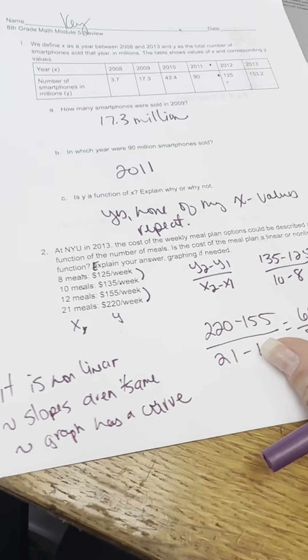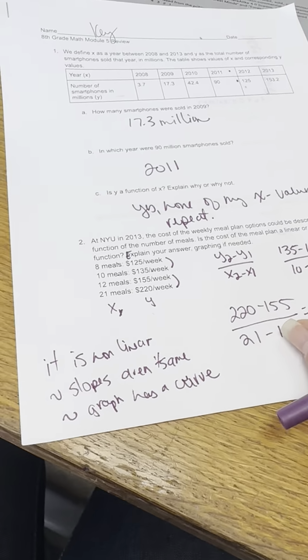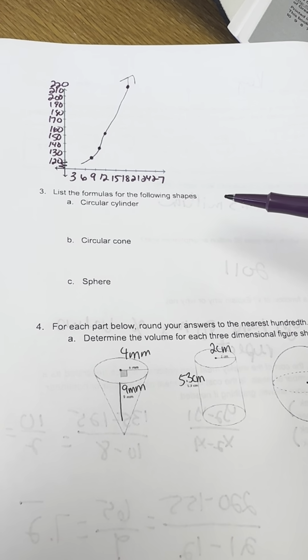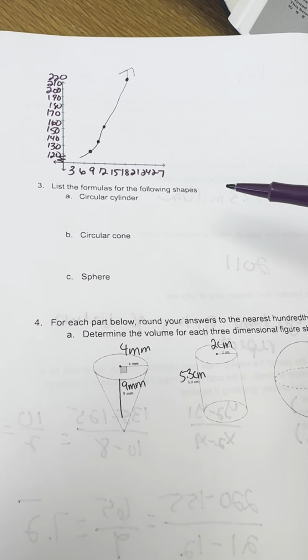Okay, so depending on which method you use would be dependent on your answer. All right, question 3 then. So it says list the formulas for the following shapes.